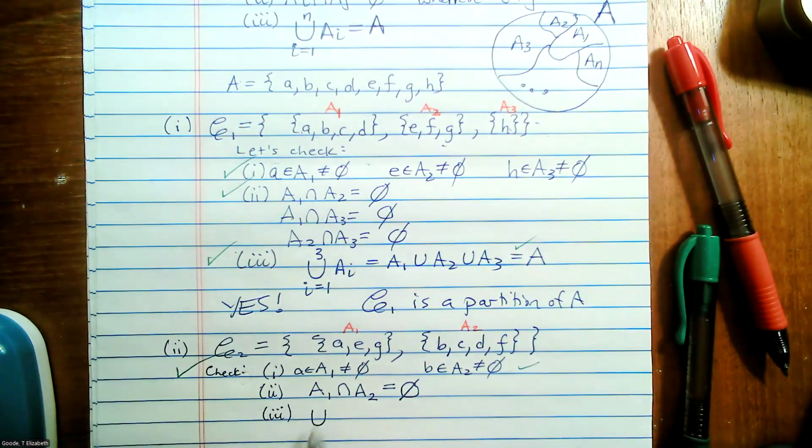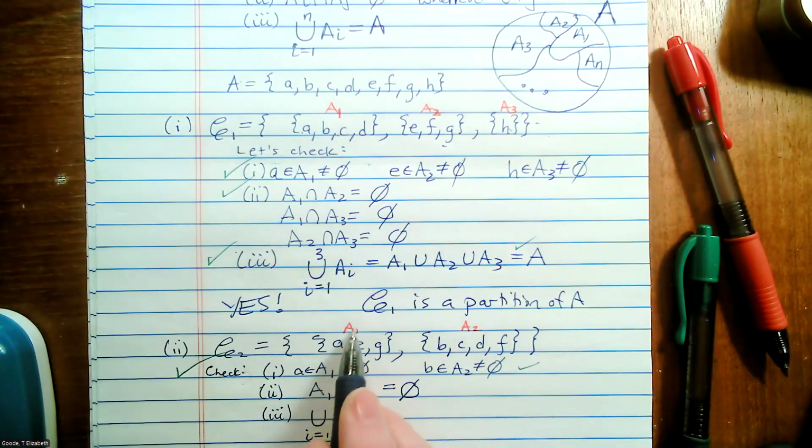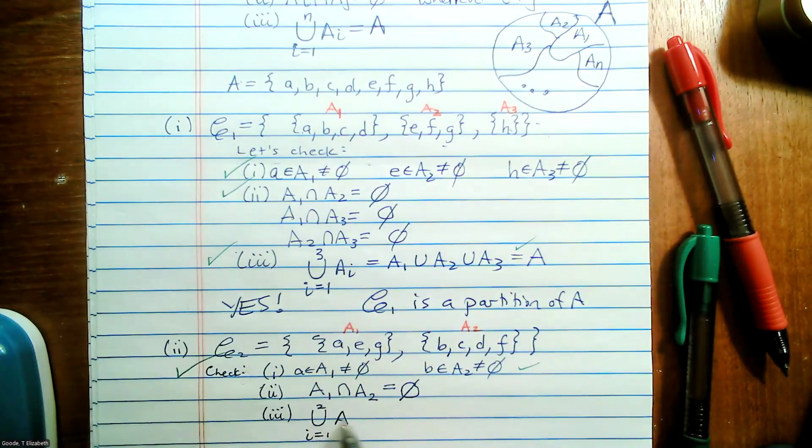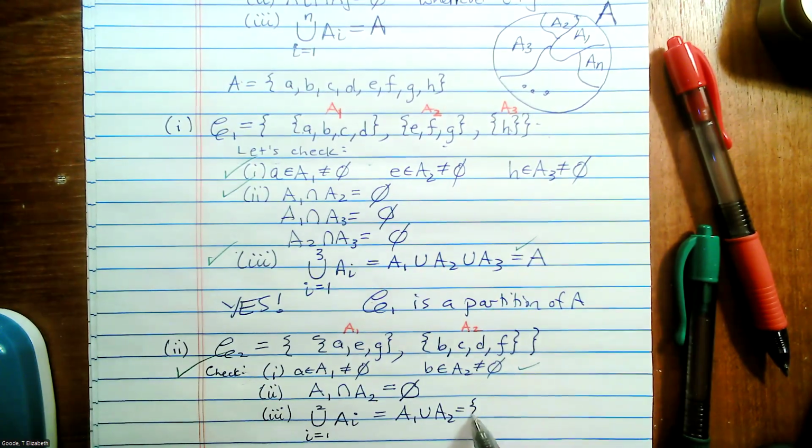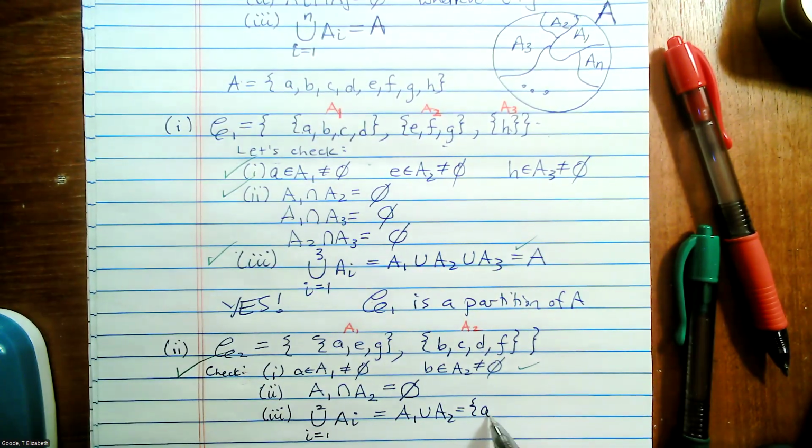If we take the union from i equals 1 to 2 of the A sub i, so we're looking at A1 union A2. What is in that union? Let's just go ahead and write it. A's in there. Let's do it alphabetically. B is in there. C, D, E, F, and G. And is that equal to A?